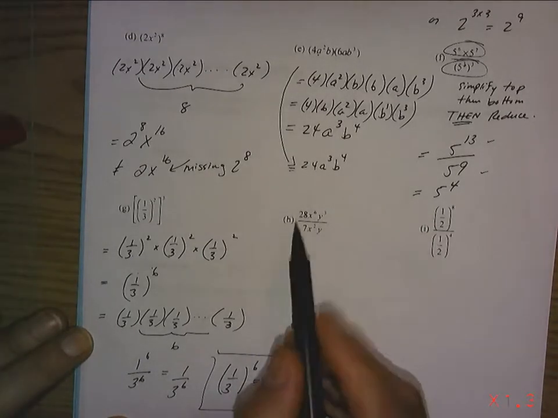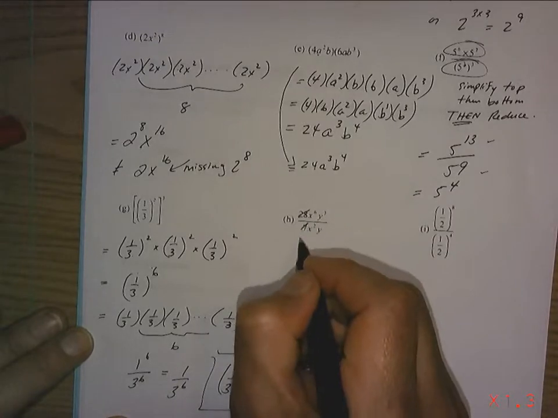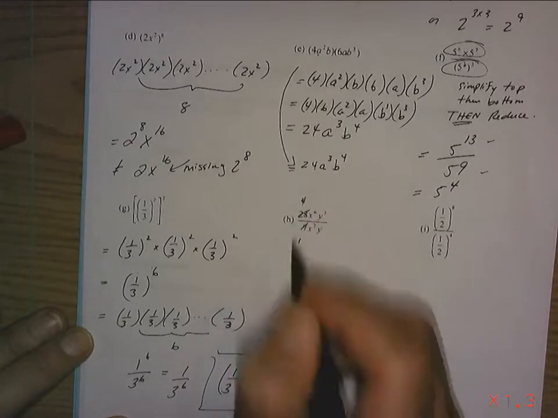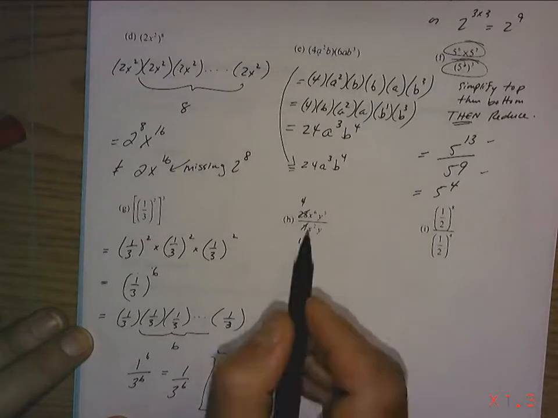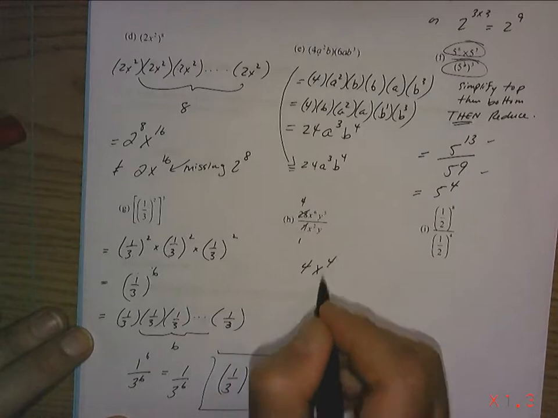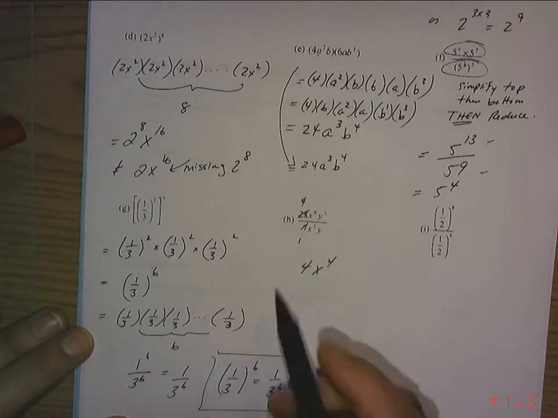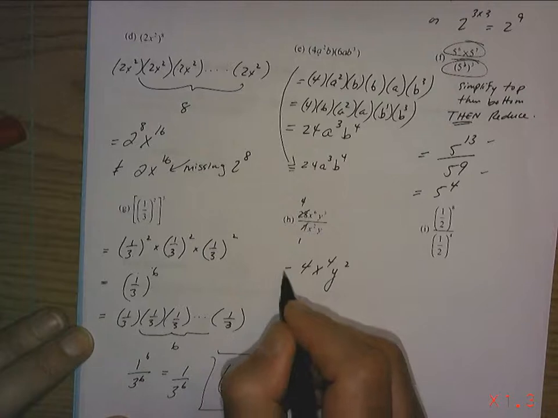Next, 28 divided by 7. I look at the numbers first, and I notice that 1 7 goes into the bottom, 4 7s go into the top. Look at the x's. I have 6 x's on top. I have 2 x's on the bottom. That'll leave me with 4 x's on top when I do 6 take away 2. Y to the 3 take away y will leave me with y squared.